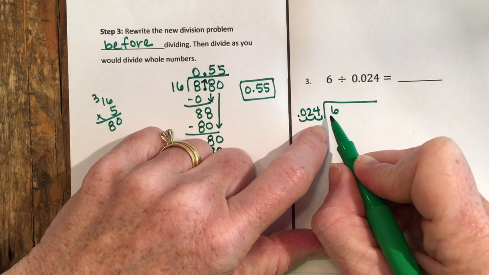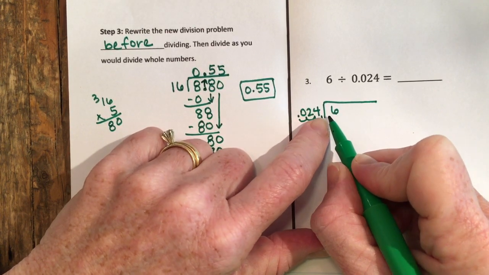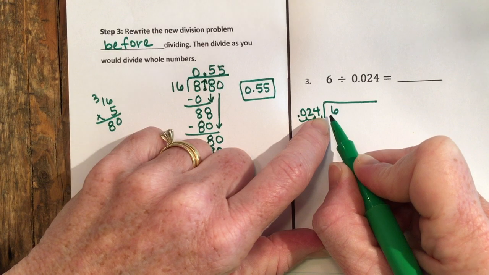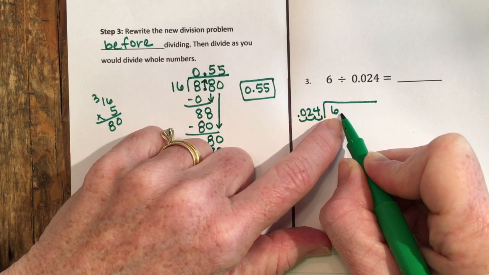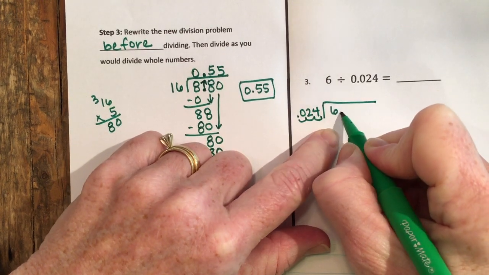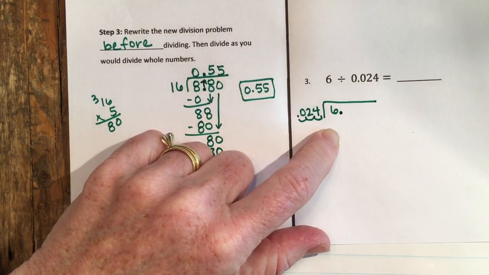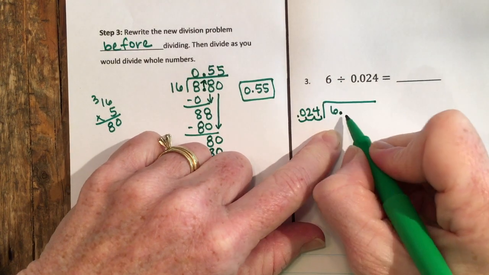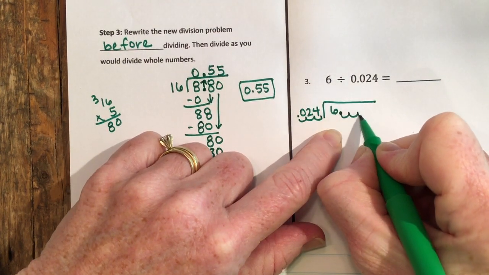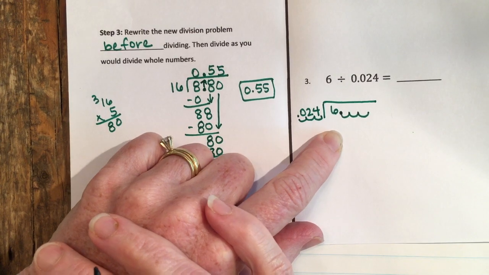If I put it in front, then I've changed 6 wholes into 6/10. Is that the same thing? Not at all. If I put it behind, is it still 6 wholes? Yes. So that's where the decimal goes. It goes behind the 6. And then I moved it 1, 2, 3 places here. So I need to move the decimal 1, 2, 3 decimal places here.